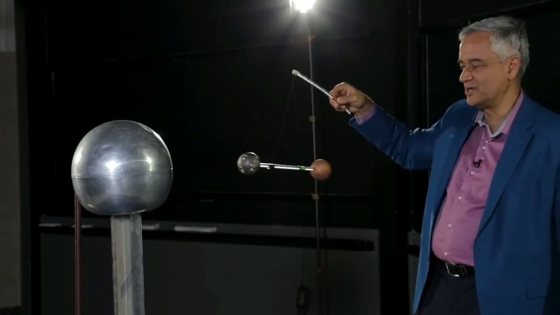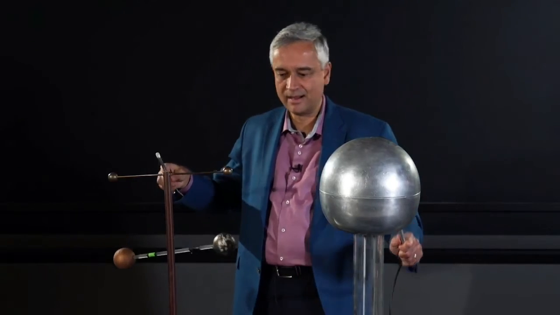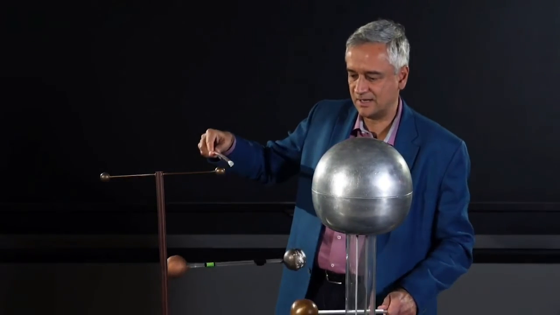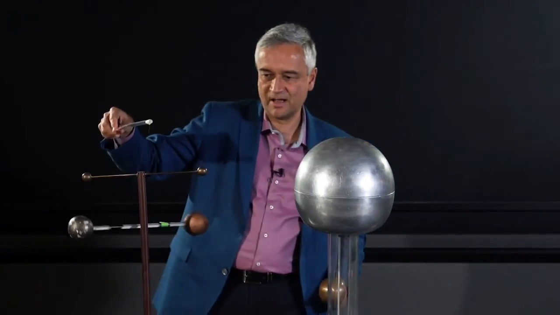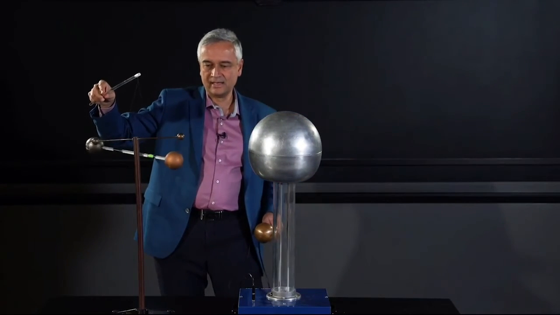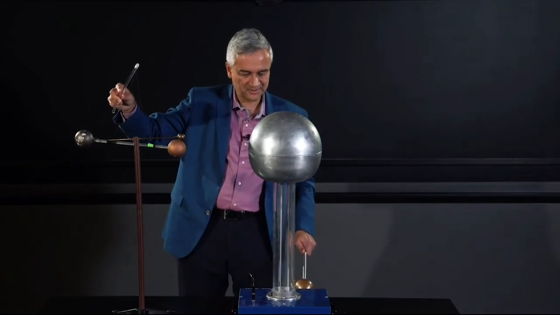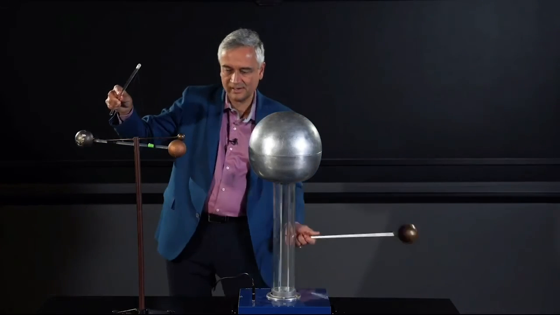And now for fun, let's try and do it in the opposite direction. So I will discharge that, and I will put this back on the stand, but this time I will have the copper pointing towards the Van de Graaff. I want to show you that it is not the silver paint that's being attracted, it is actually the electric charge. So let's turn the Van de Graaff on.